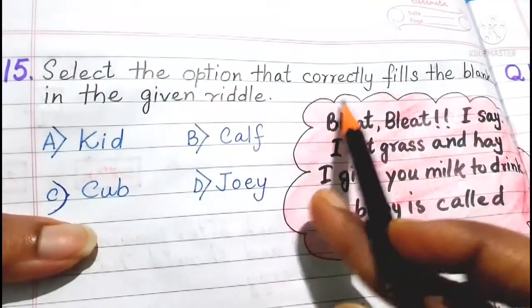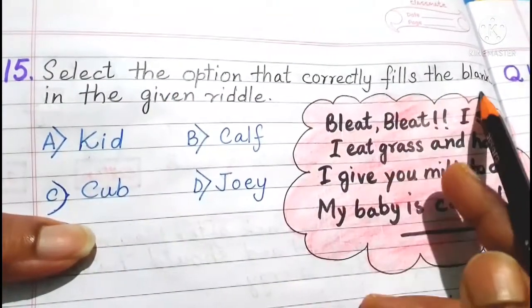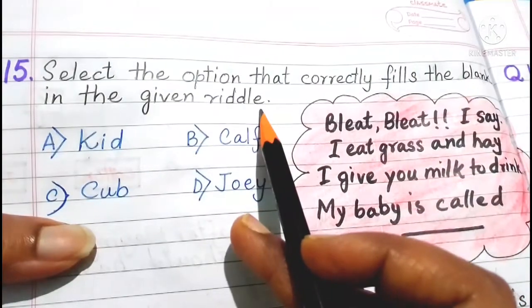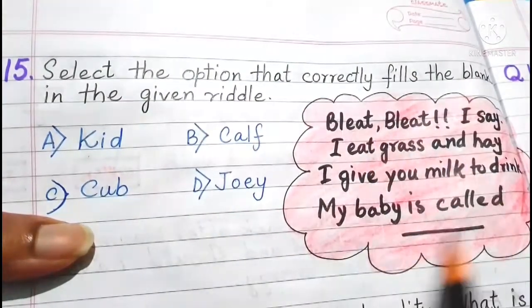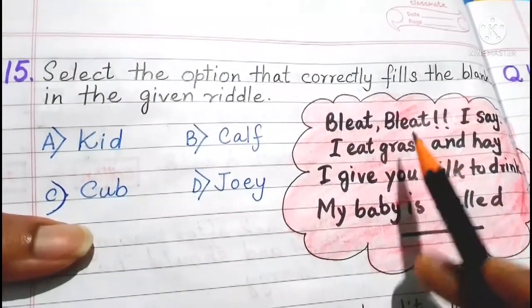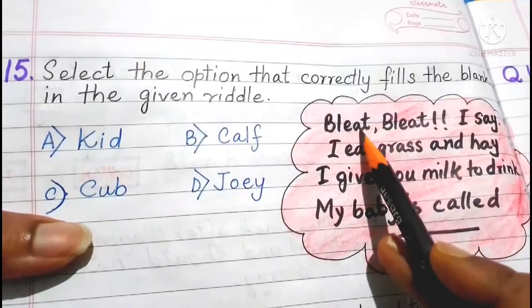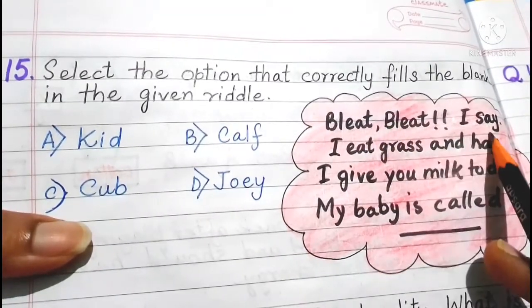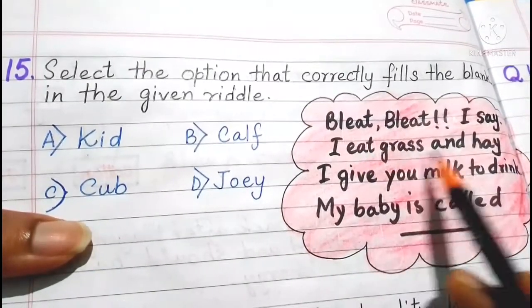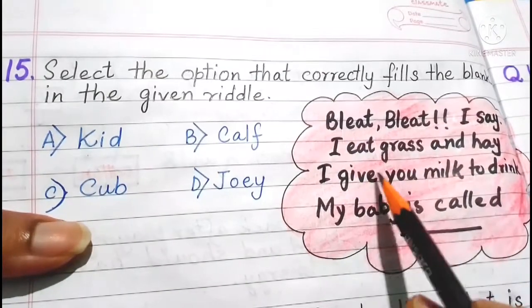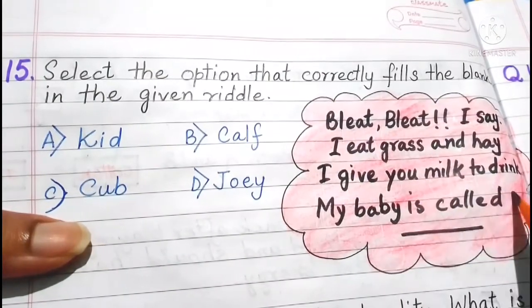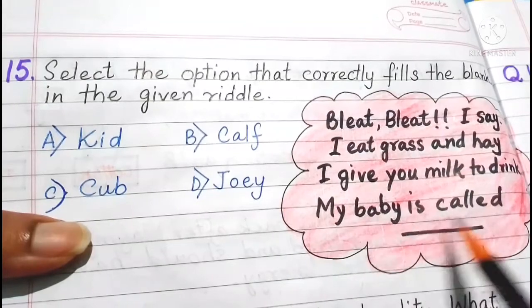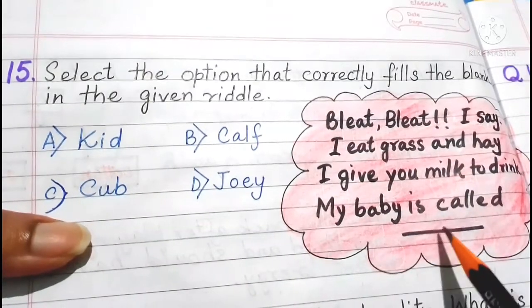Coming to question number 15. Select the option that correctly fills the blank in the given riddle. So there is a riddle over here made in red. So what is the riddle? Bleat, bleat, I say. I eat grass and hay. I give you milk to drink. My baby is called dash.